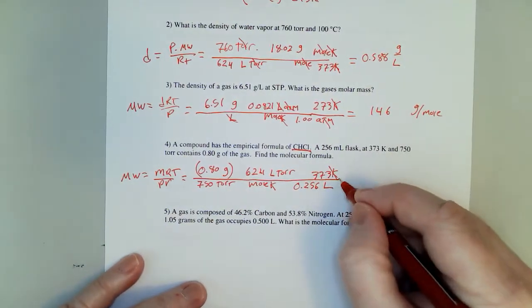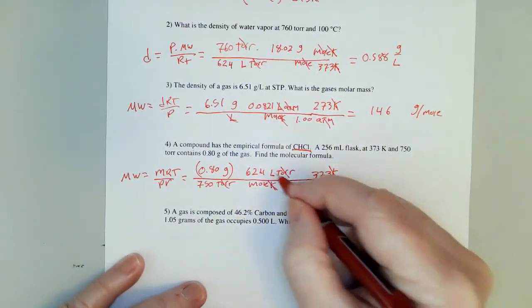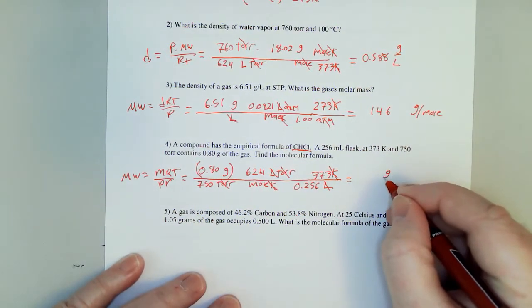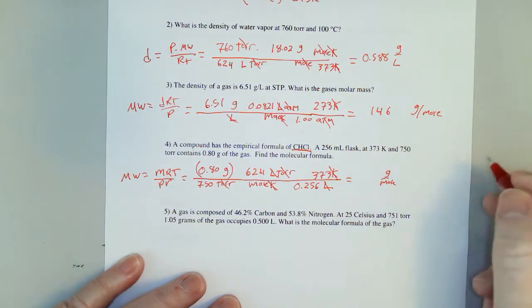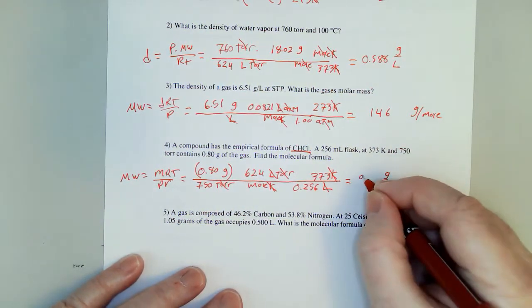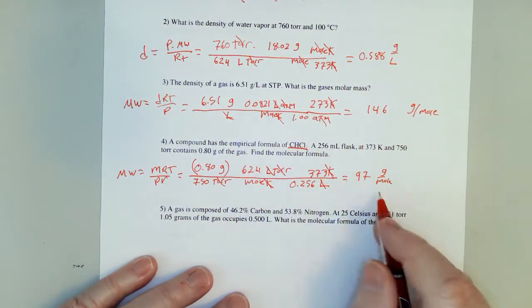Okay, now Kelvin's gone, torr is gone, liters gone. I got grams over moles. Now this equals, call it 97, paying attention to sig figs. Now does CHCl equal 97?